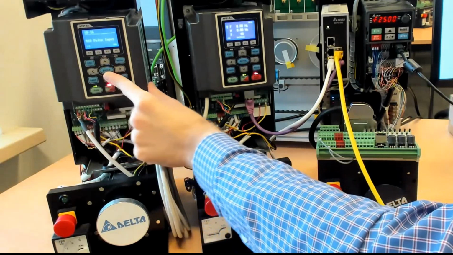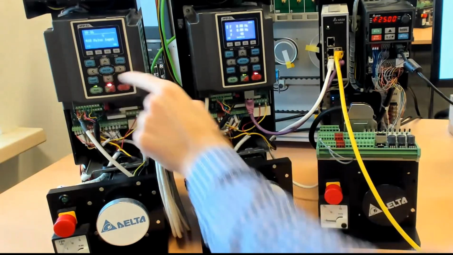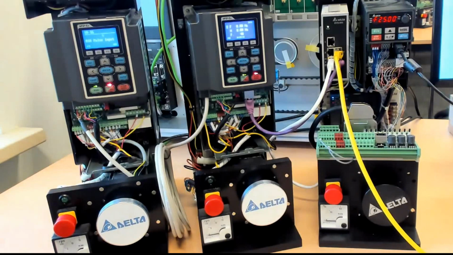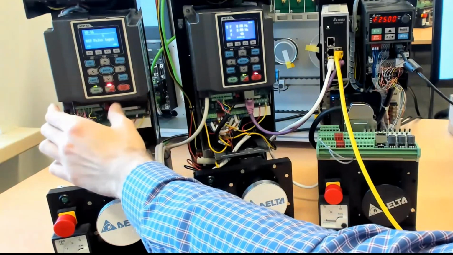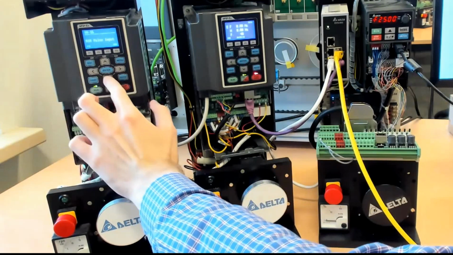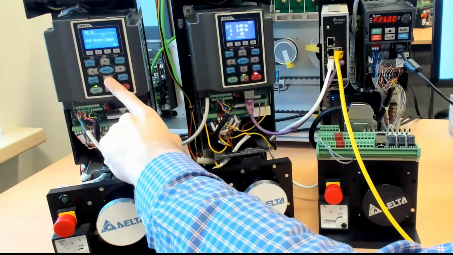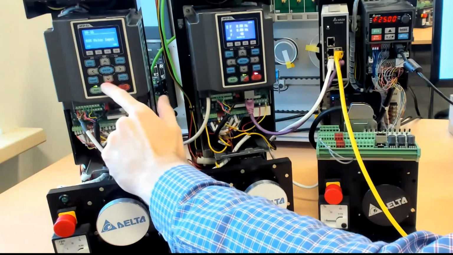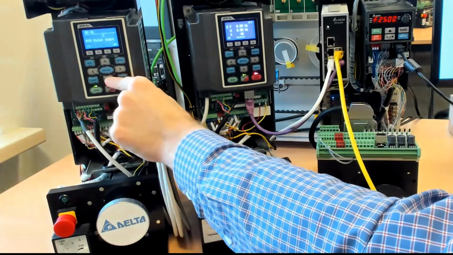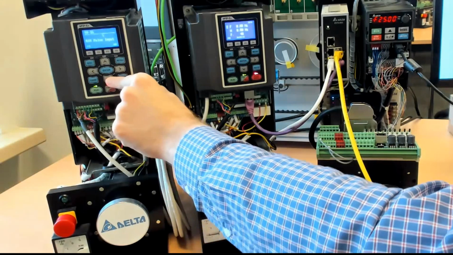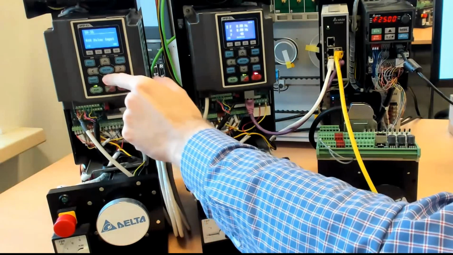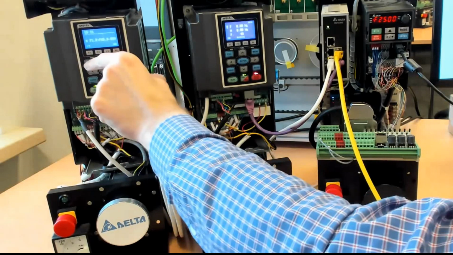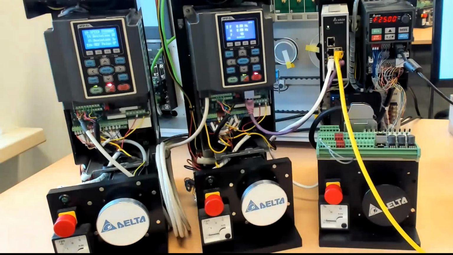You can also put this on the MI8 terminals, and in that case you don't need a PG card. But the disadvantage is that you can only really run it in speed mode, since you cannot run it in FOC PG if you do not have a PG card. Okay, so 10-16 is very important to set.